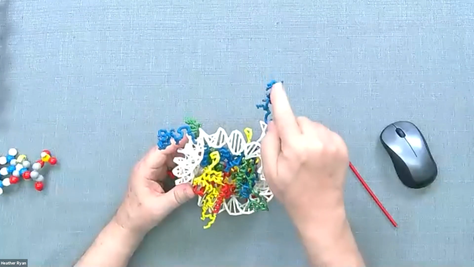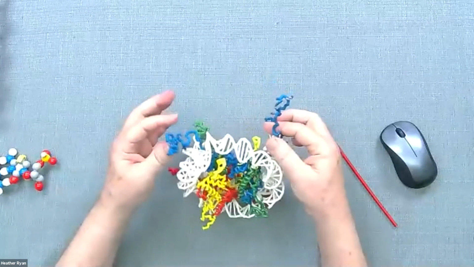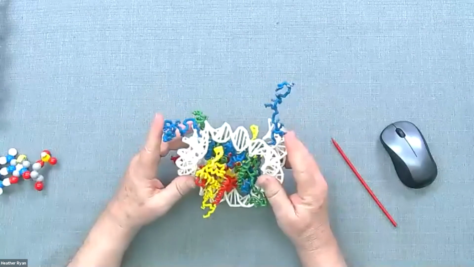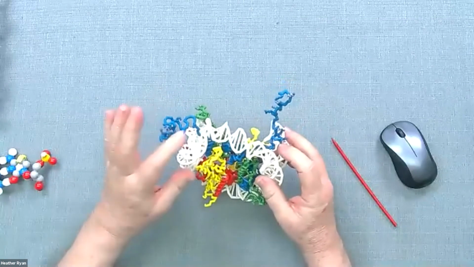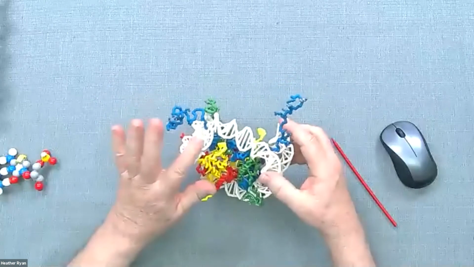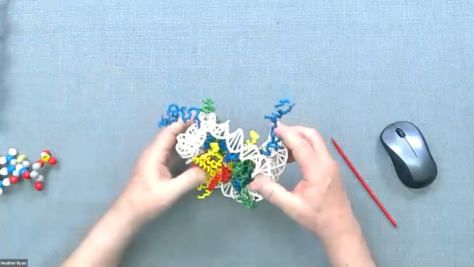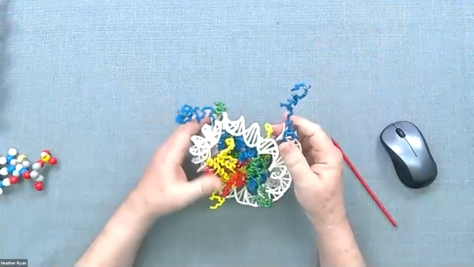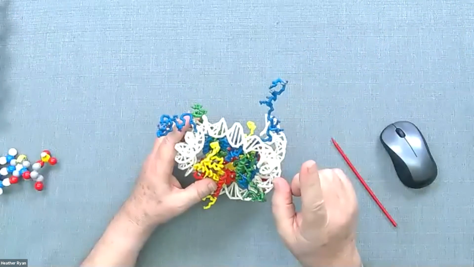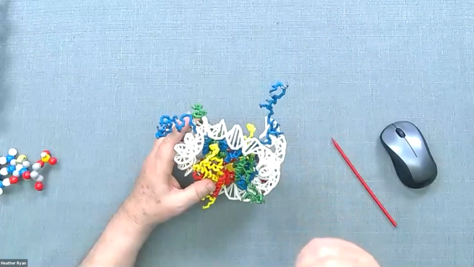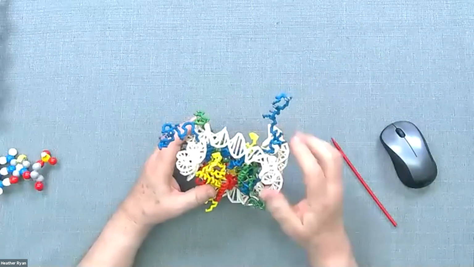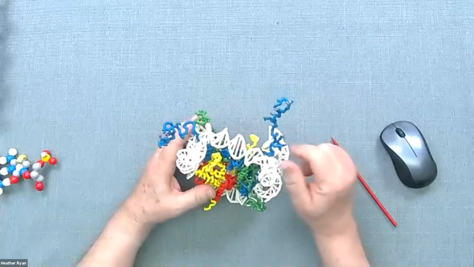And you'll notice that the histones, especially this blue one here, which is histone H4, is present right here where this DNA ends. And this DNA goes off to another nucleosome here and off to another nucleosome there. These histones are basic proteins. That means they have a lot of arginine and lysine side chains, which are positively charged.